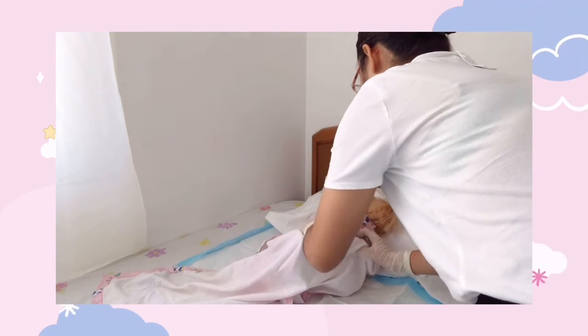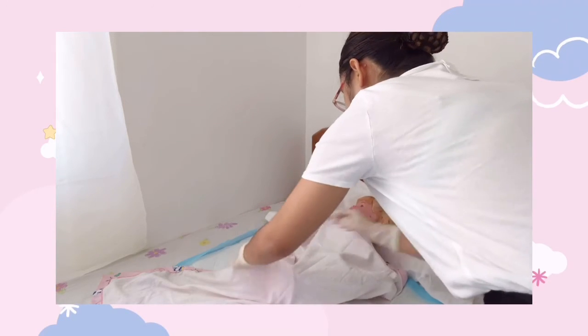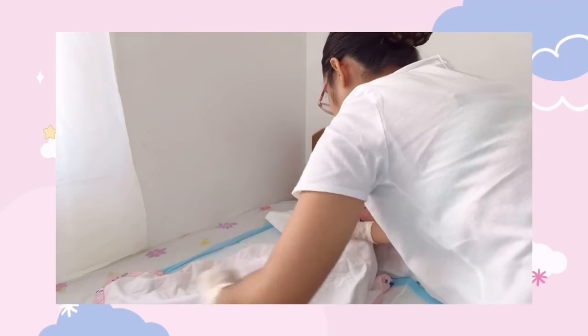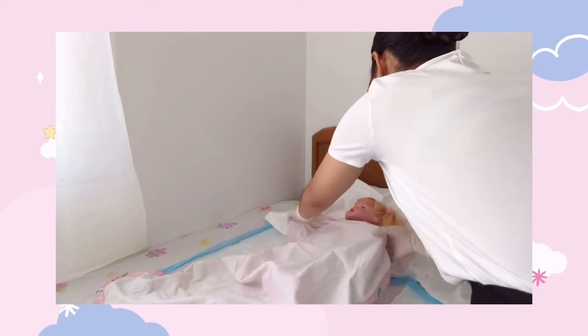For the perineal care, assist the client to supine position and perform the perineal care. This removes the genital secretions and soil.